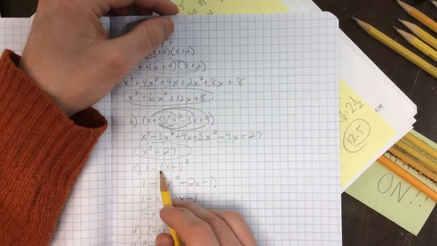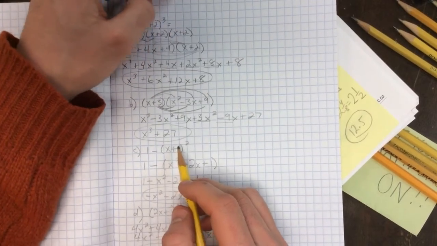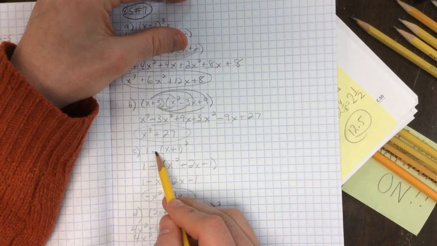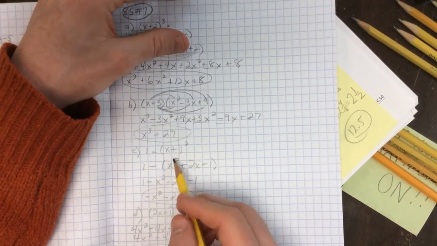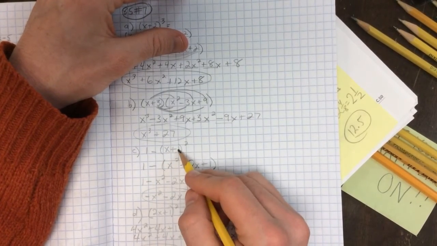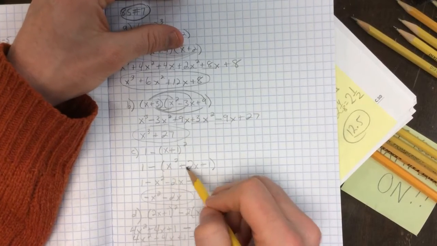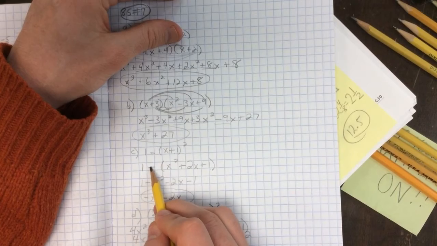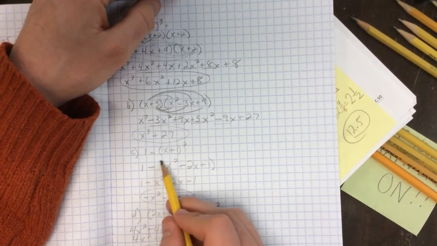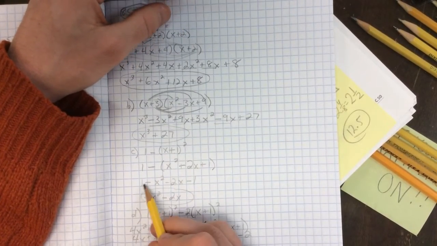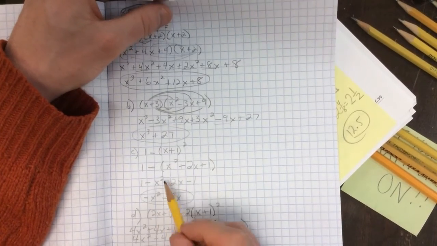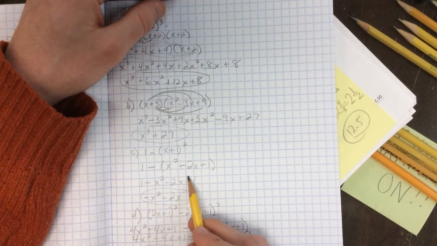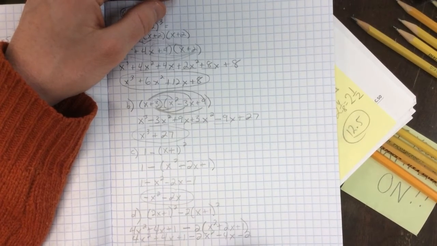Here we have 1 minus (x + 1) squared. Now this is tricky. We're going to square this, but then we've got to make sure we're subtracting all of what we squared. So if you do this, remember it's (x + 1) times (x + 1), which gives us x squared plus 2x plus 1. But we've got to keep it in parentheses because we're taking away all of it, which means we've got to distribute that negative, and we get 1 minus x squared minus 2x minus 1. Now we've got to combine the like terms, which are this positive 1 here and this negative 1. Those cancel, and we get this.